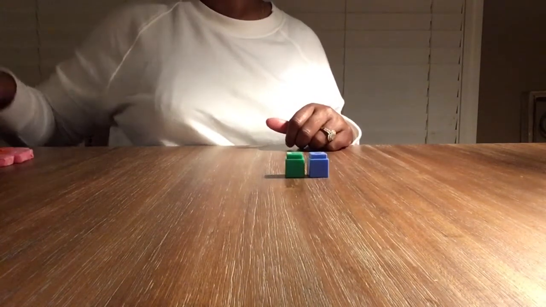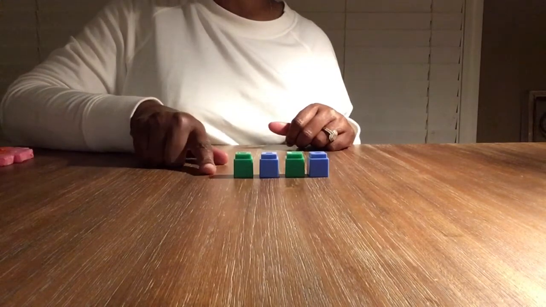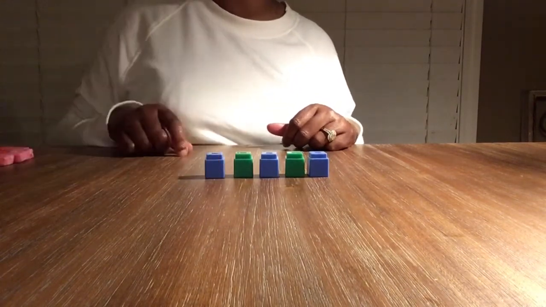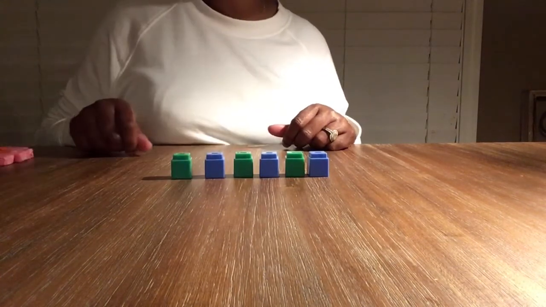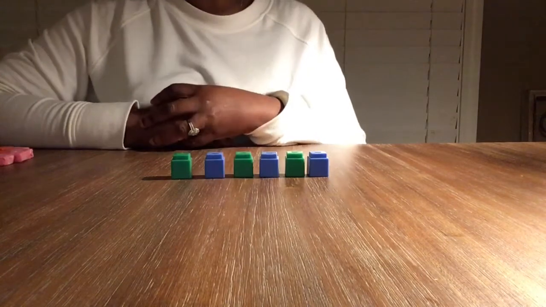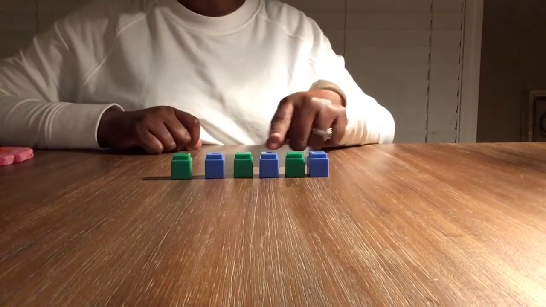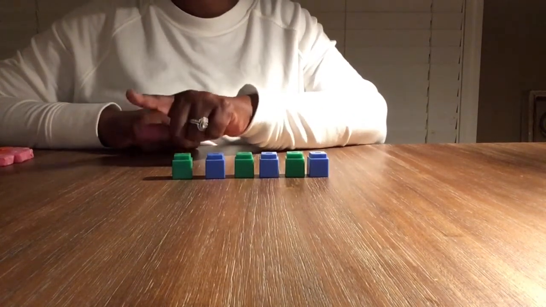Let's do blue. We've got blue, green, blue, green. And what would go here? If you said blue, you are correct. And what would go here? Green. It's easier when you say the pattern out loud or to yourself. Blue, green, blue, green, blue, green. It helps you to know what comes next.